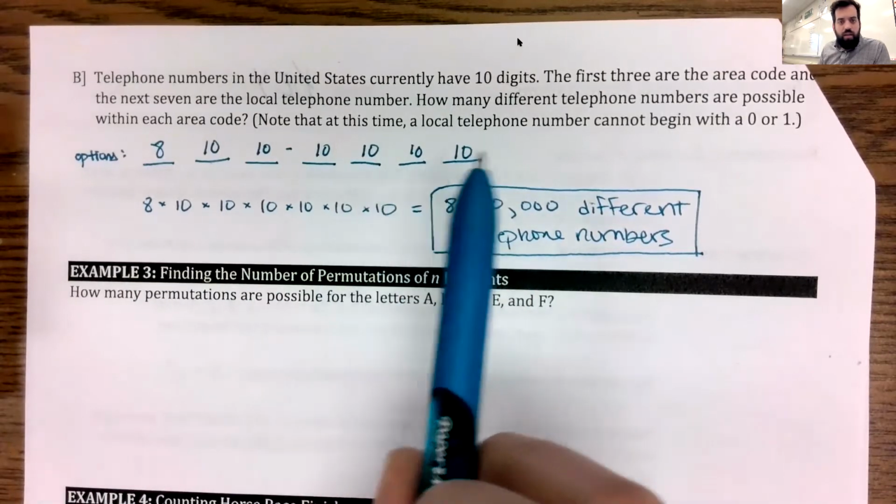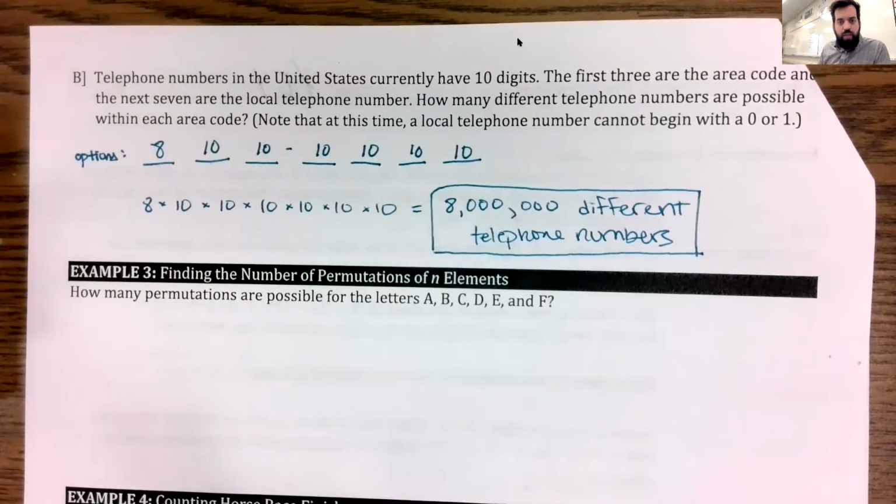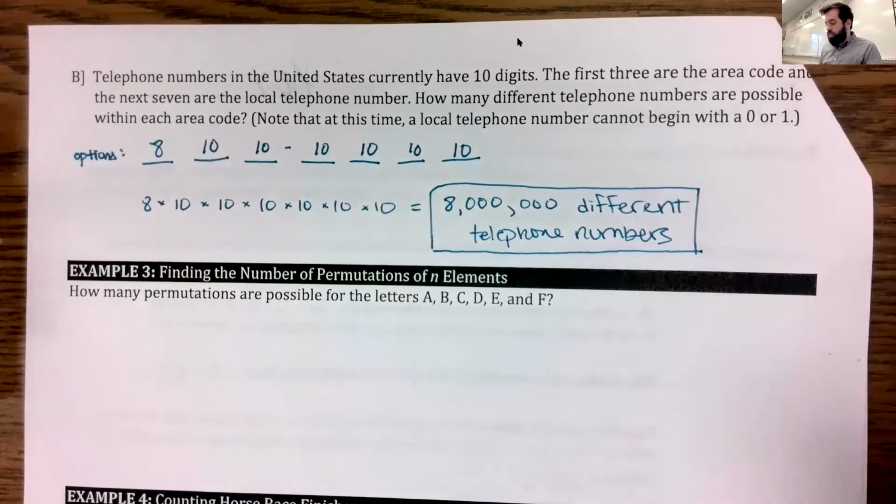I'm wondering if that's impacted area codes, how fast people may reach this 8 million total. I don't know. That would be interesting to research. But let's move into example 3.